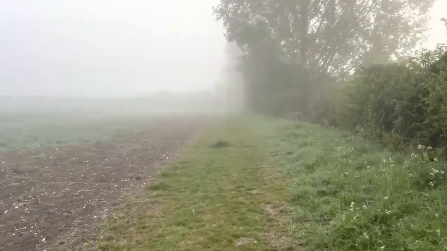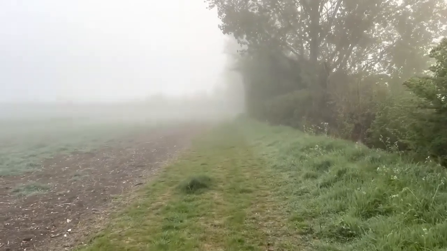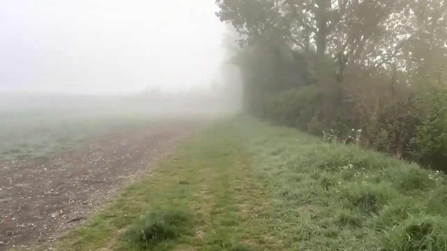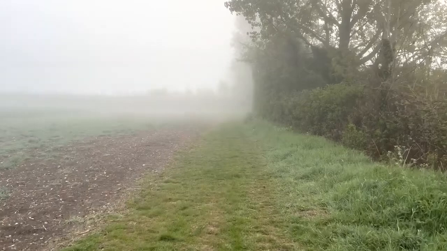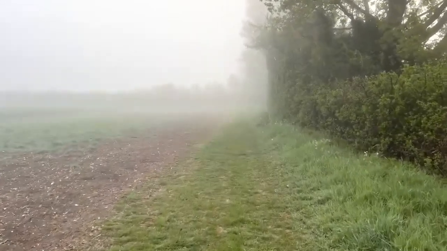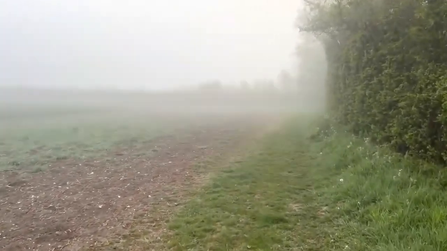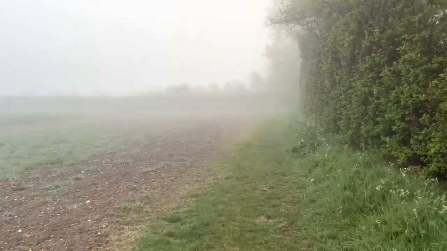Ooh, it's a bitter cold morning today. It's 4 Celsius according to my weather app, but it feels a lot colder than that, probably mainly because of the mist in the air. It does make things seem a lot cooler.